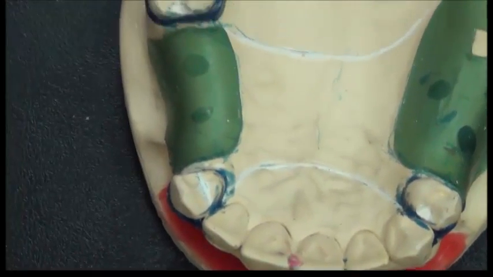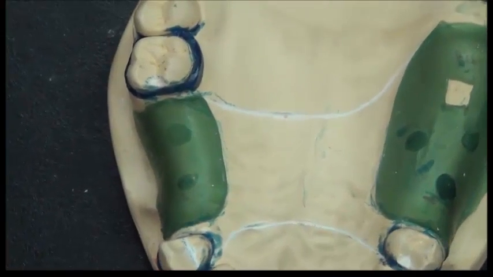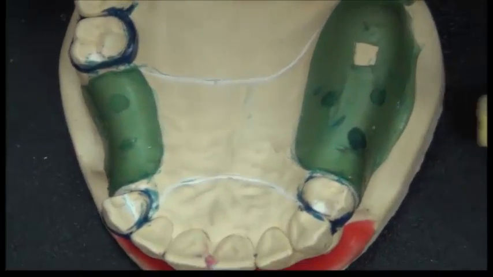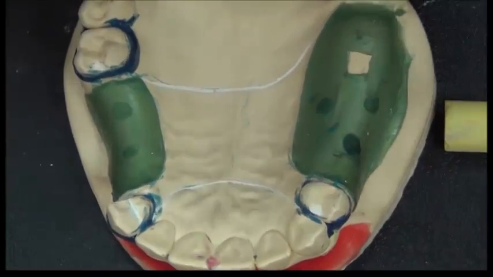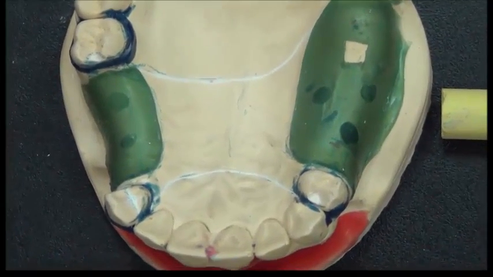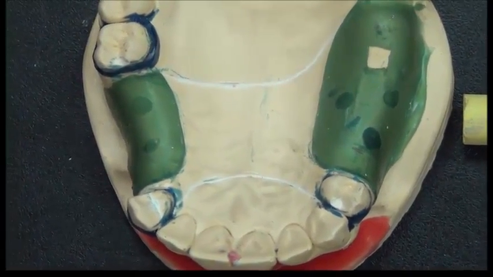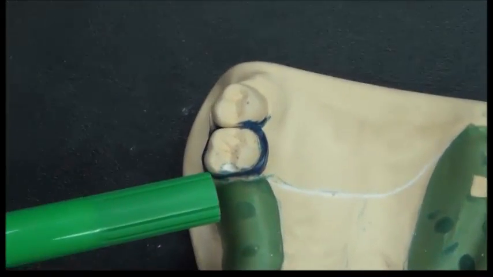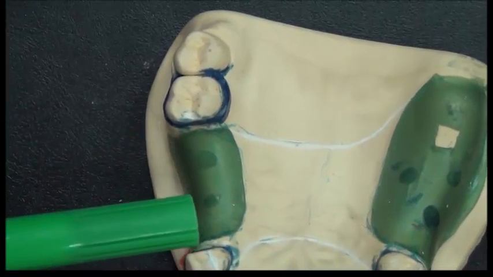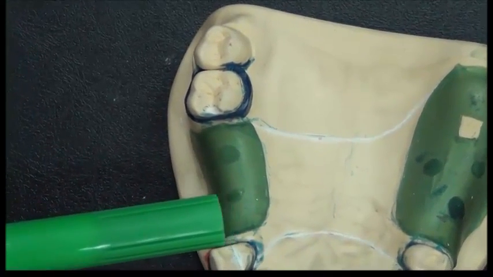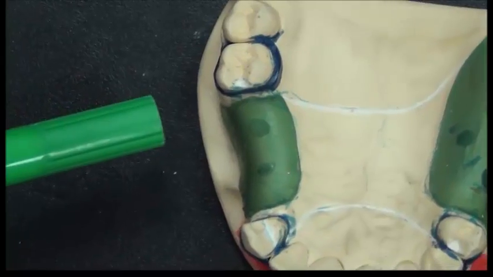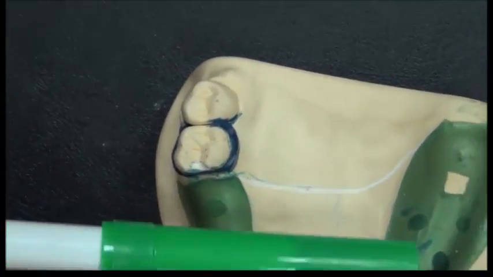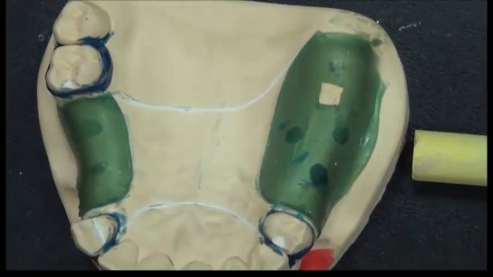You will take those in detail in your lecture. Here we also use our surveying instrument, where we remove the excess wax on the proximal surfaces, to make sure that this proximal surface with the blockout are all parallel to the path of insertion. So here we use the wax trimmer step.